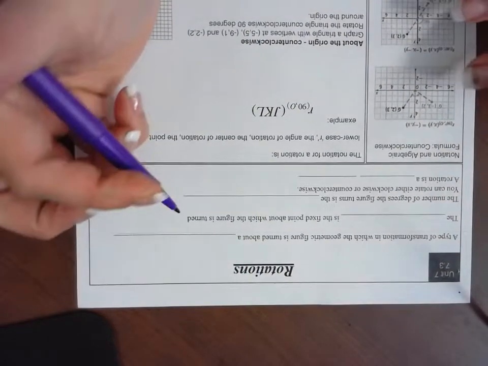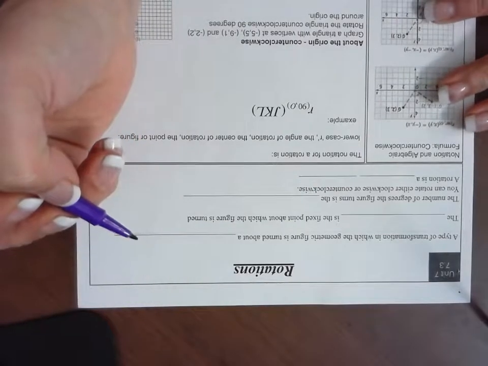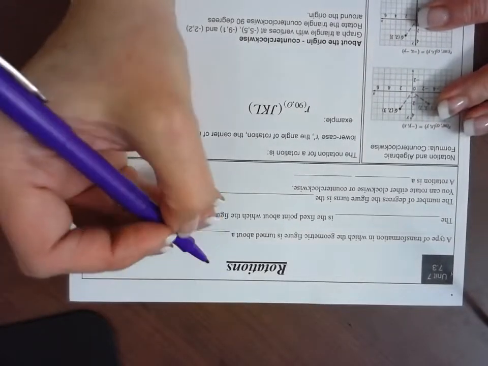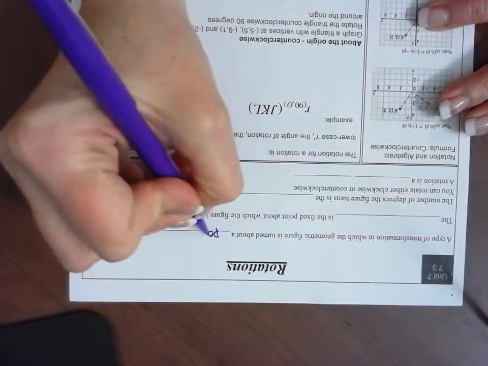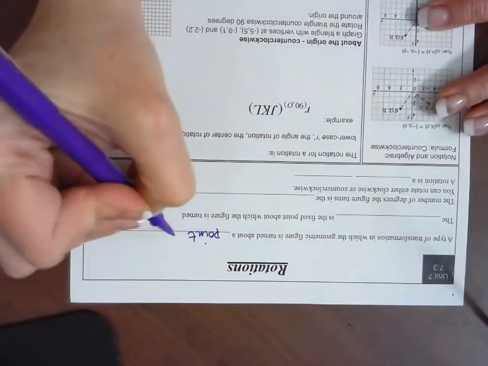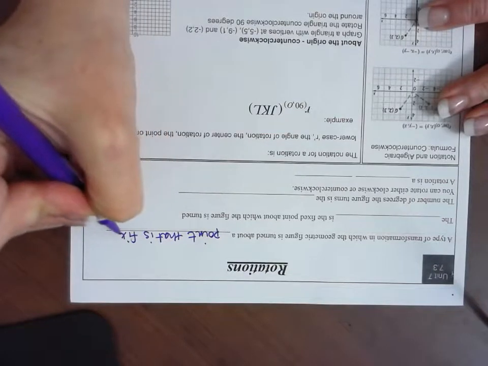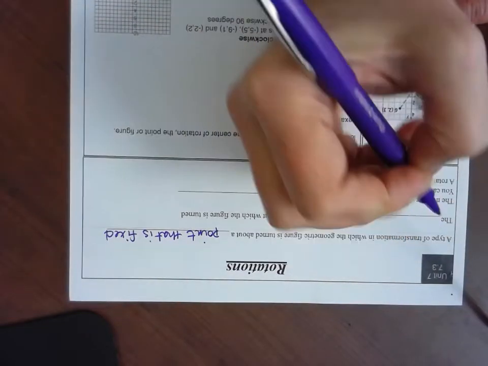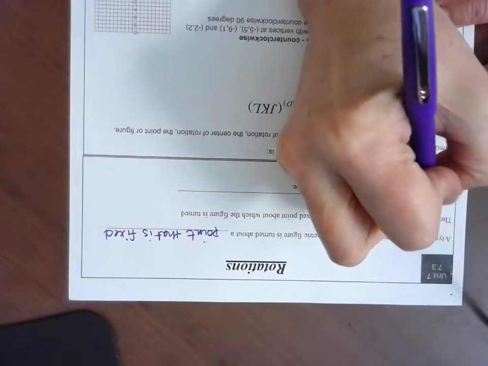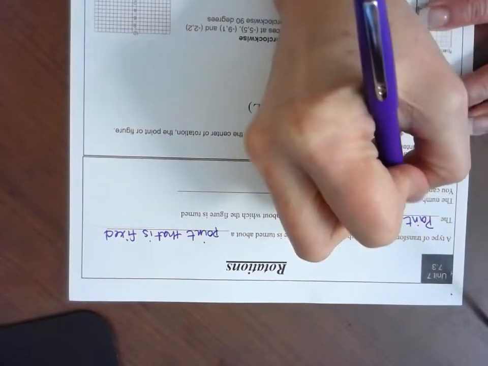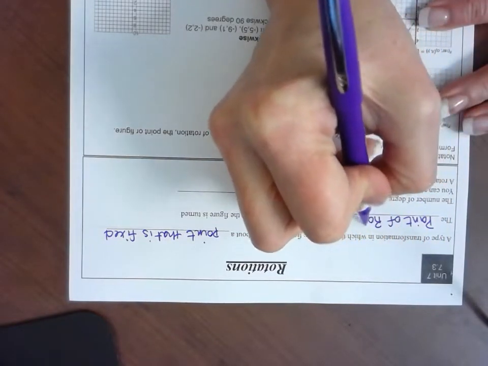Rotations are a type of transformation in which the geometric figure is turned about a point that is fixed. And that point is called the point of rotation.